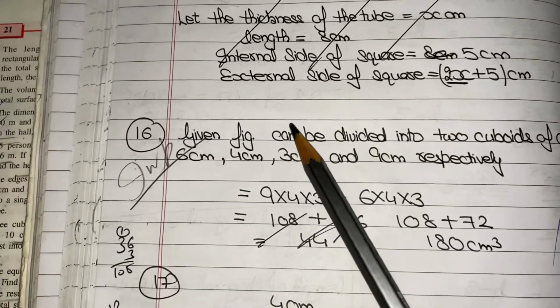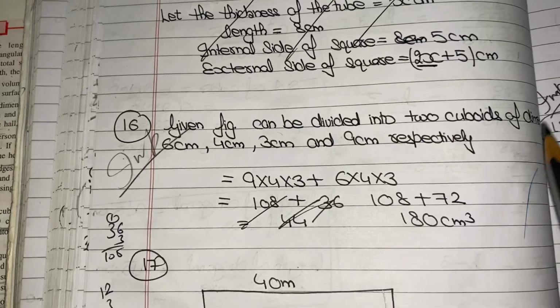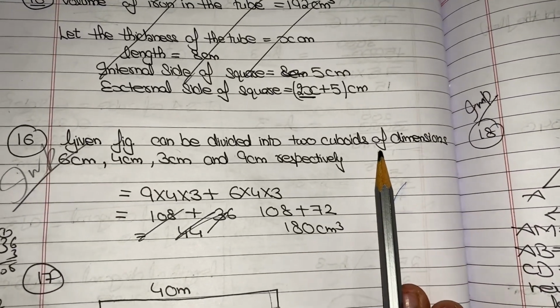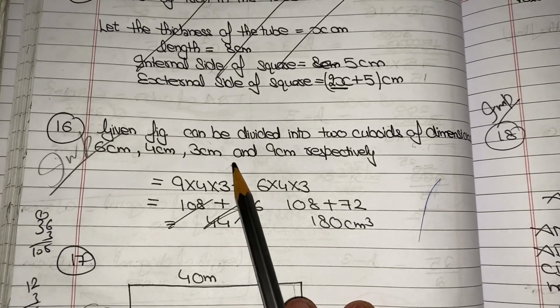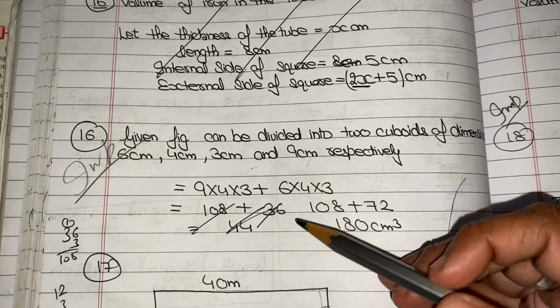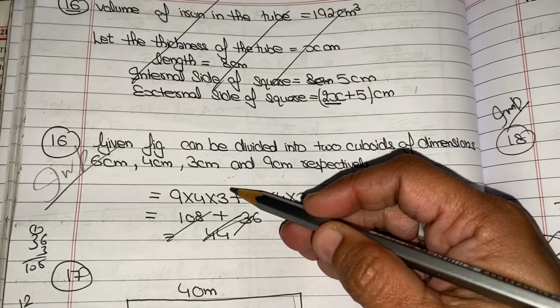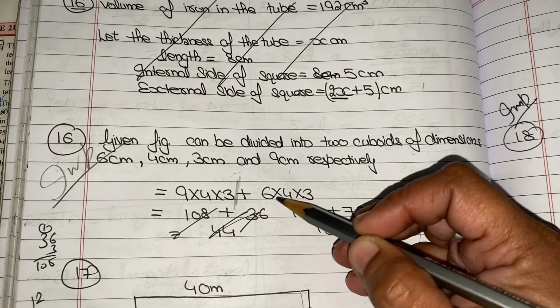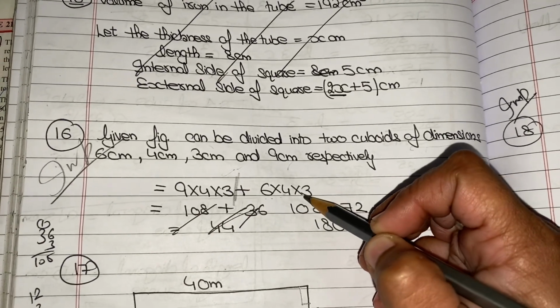Okay, it's quite clear. So first of all, the given figure can be divided into two cuboids of dimensions 6 centimeter, 4 centimeter, 3 centimeter and 9 centimeter. So for the first one we are going to take the length 9 into 4 into 3, and for the second we are going to take 6 into 4 into 3.